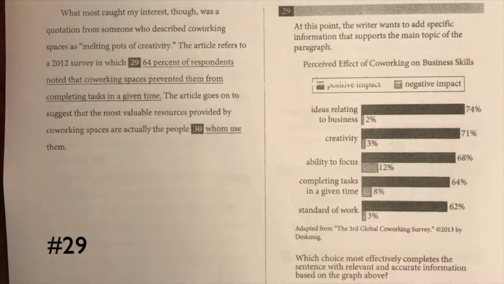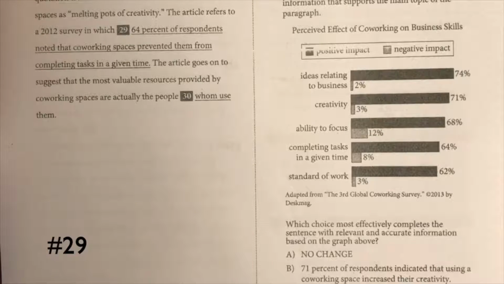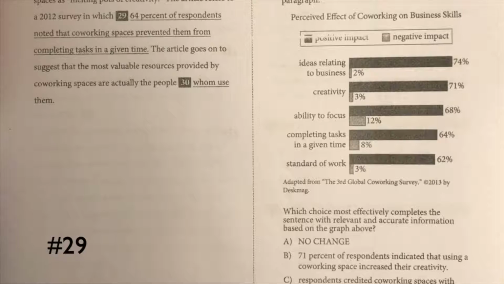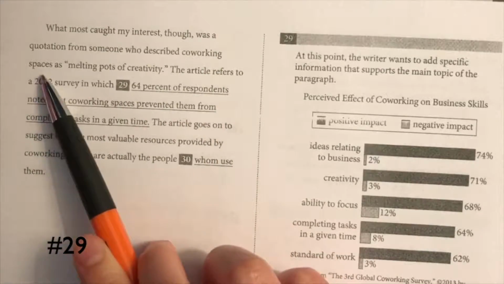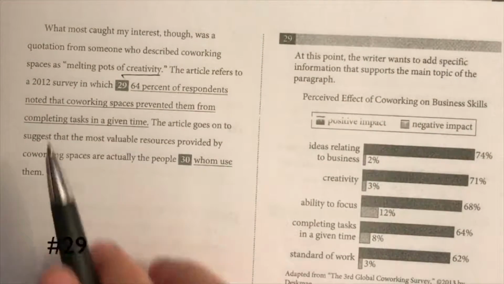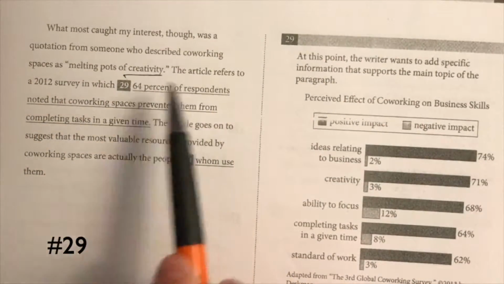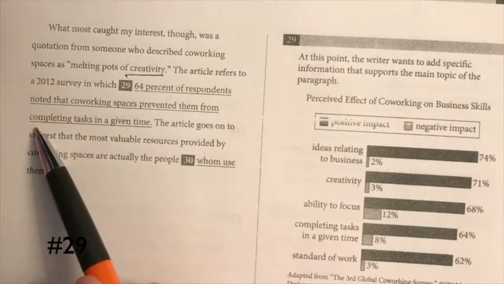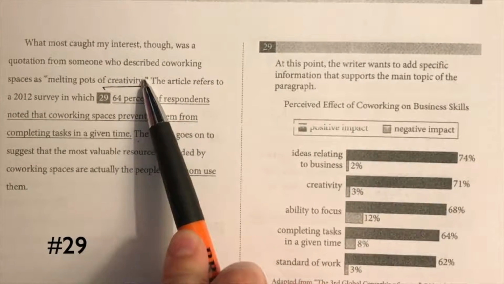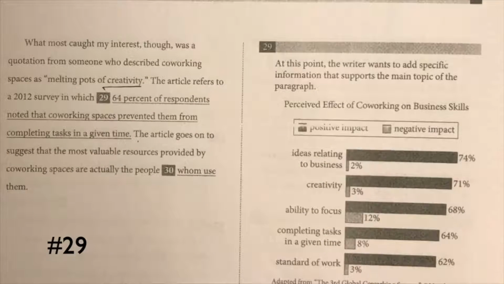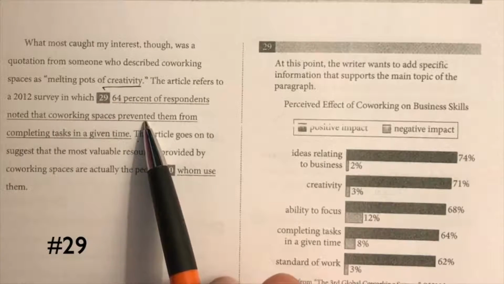Number 29 is a long one. It says, at this point, the writer wants to add specific information that supports the main topic of the paragraph. Then we're given a chart and asked, which choice most effectively completes the sentence with relevant and accurate information based on the graph above? Let's take a look at this section. It says, what most caught my interest, though, was a quotation from someone who described co-working spaces as melting pots of creativity. The article refers to a 2012 survey in which 64% of respondents noted that co-working spaces prevented them from completing tasks in a given time. Well, it doesn't make sense to describe them as melting pots of creativity, which means they're a good space for creativity to flow, and then mention that the spaces prevent them from completing tasks.